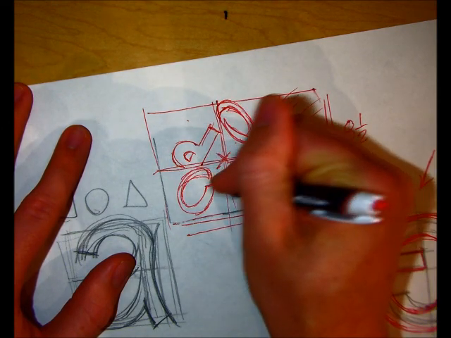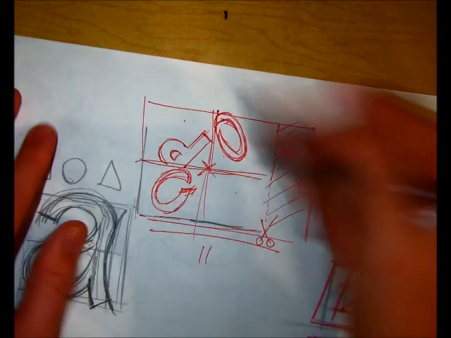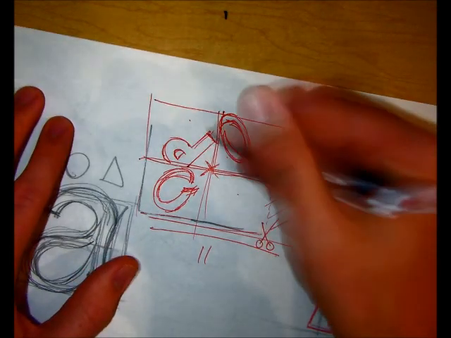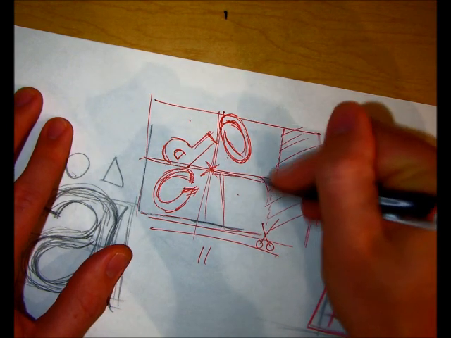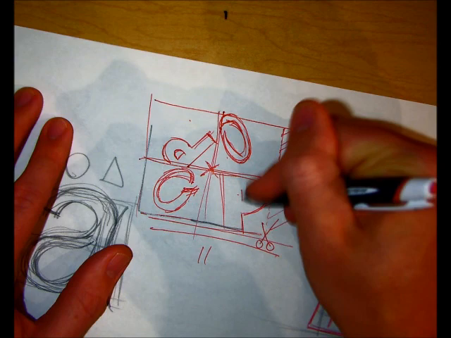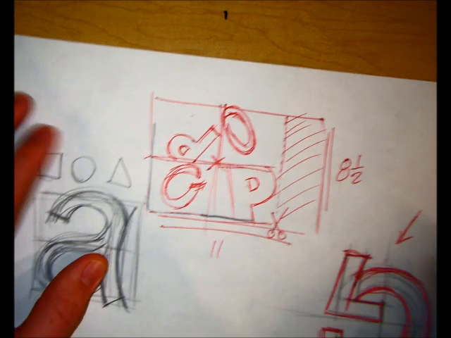Maybe there's a little flourish or something, right? And then finally, I do my last letter, which is also sans serif. I'm going to make it really big. Okay? So there's my favorite word.